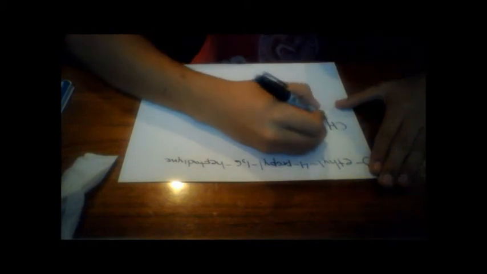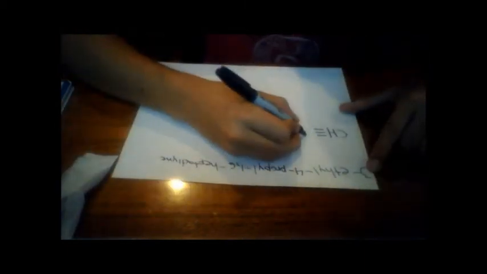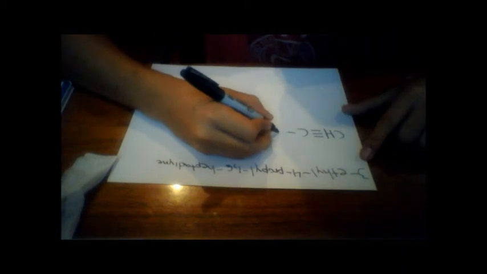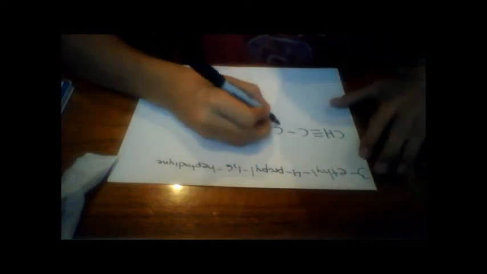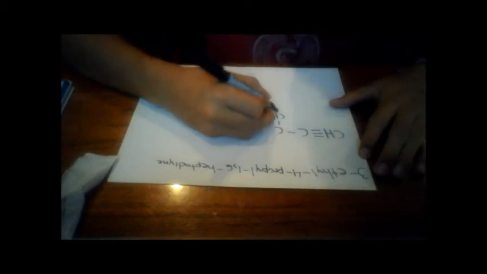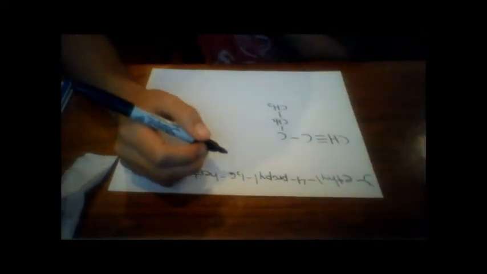Our last example is 3-ethyl-4-propyl-1,6-heptadiyne. Okay, we know that the number 1 has a triple bond, and with the third one there's an ethyl. So we have like this CH2, ethyl. Then we have propyl.